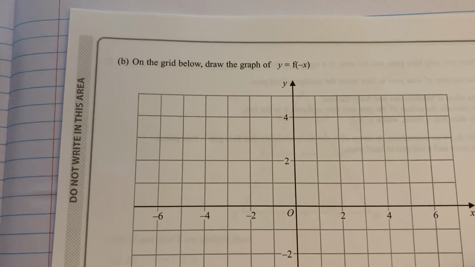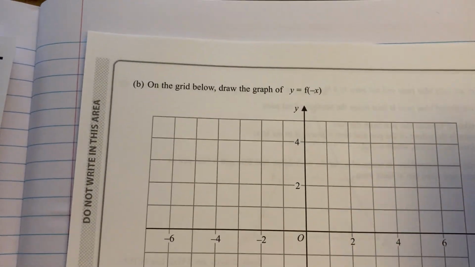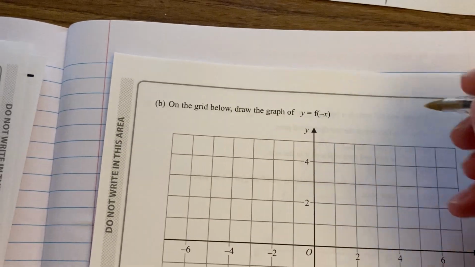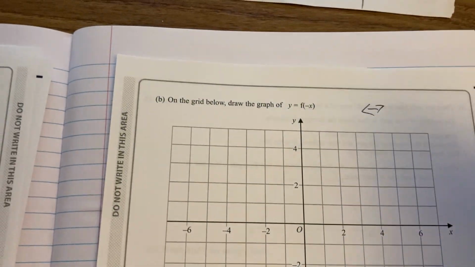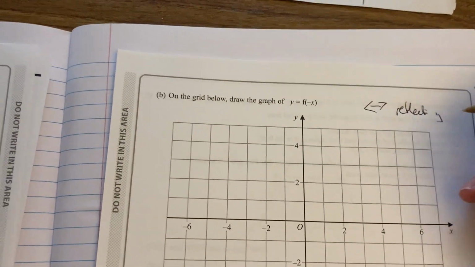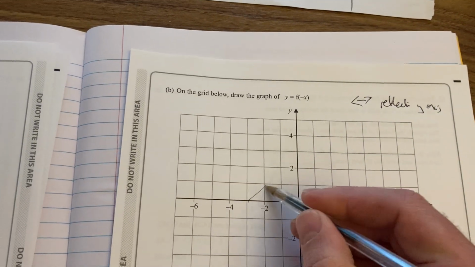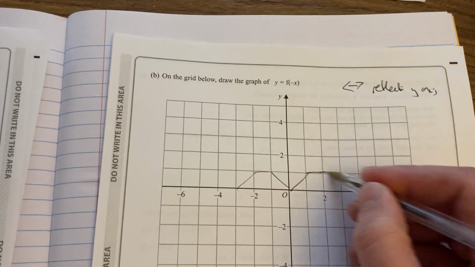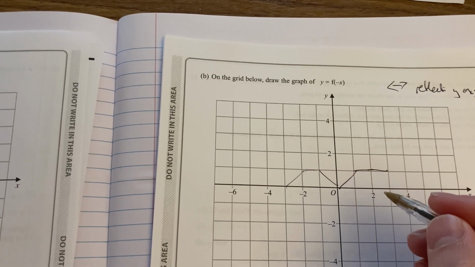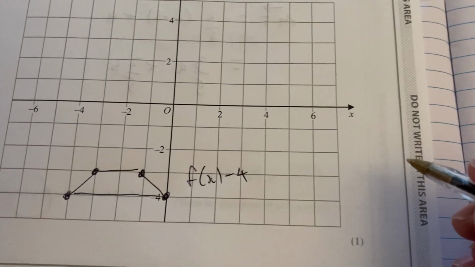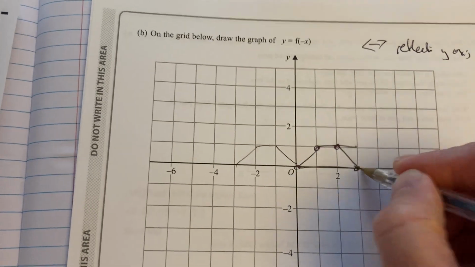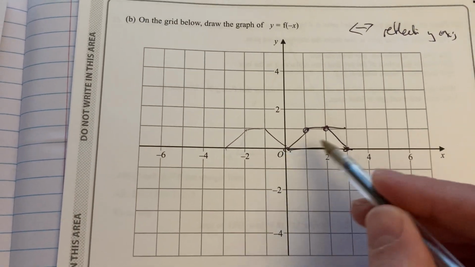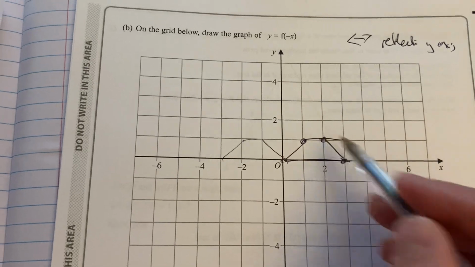And here again, on the grid below, draw the graph of y equal to f of minus x. So when x changes to negative x, you're reflecting in the y-axis. So it was here. It's now moving. Sorry, I've moved it too far that way. So I'll move it just to there, there, and there. So the points are 0, 0, 1, 1, 2, 1, and 3, 0.